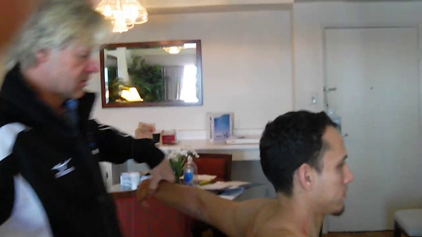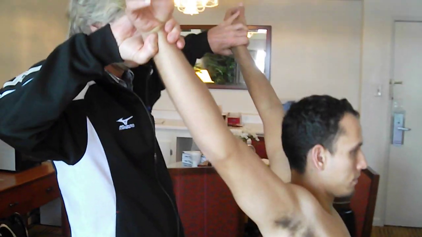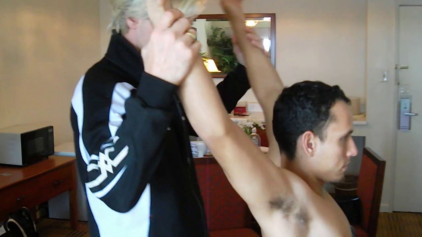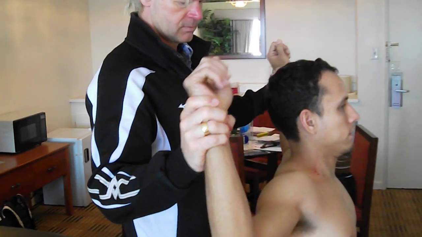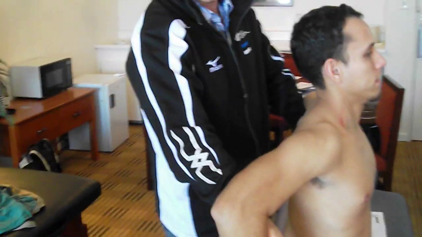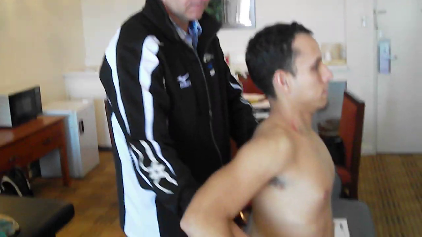shoulders and chest, bilateral pecs, lower, upper, minor, subscap, infraspinatus. This is all length testing. Okay.